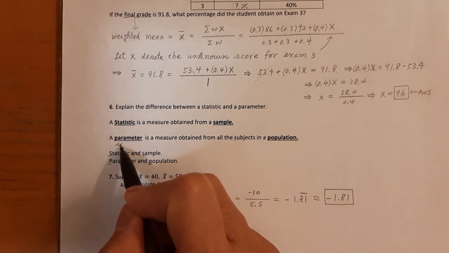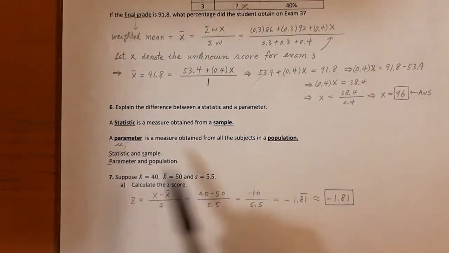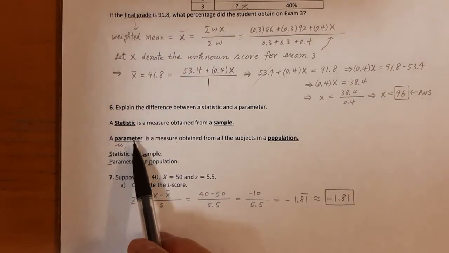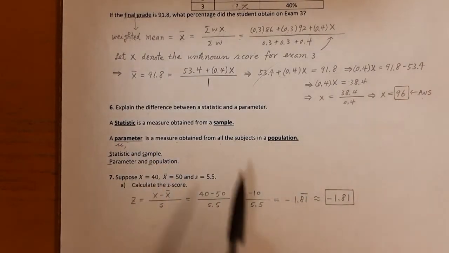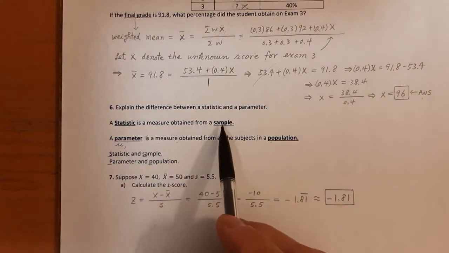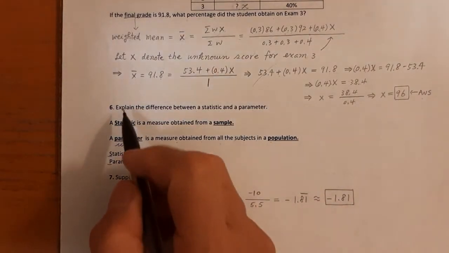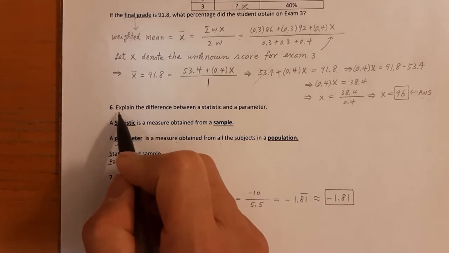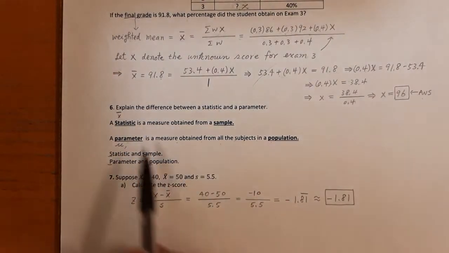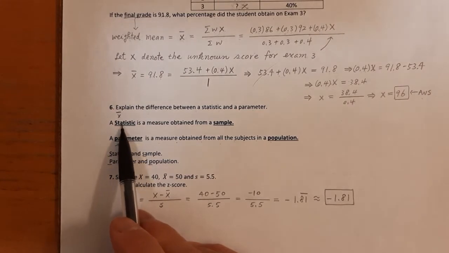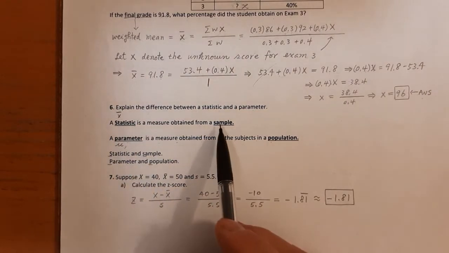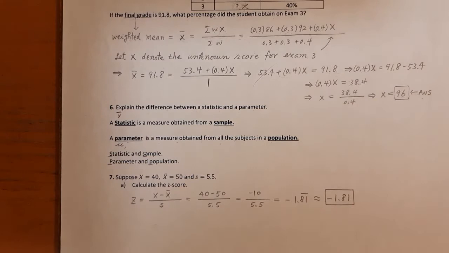in population, mu is a parameter of population. For the sample mean, we use x bar. X bar is sample mean, is a statistic for sample.